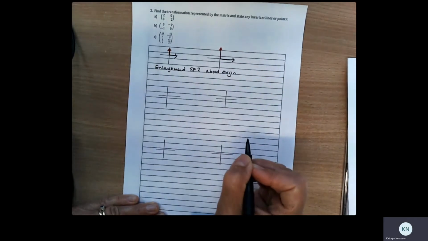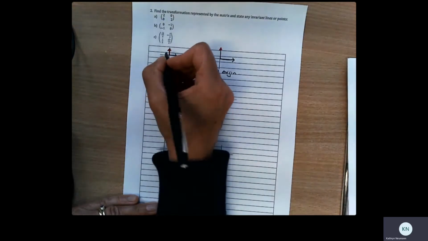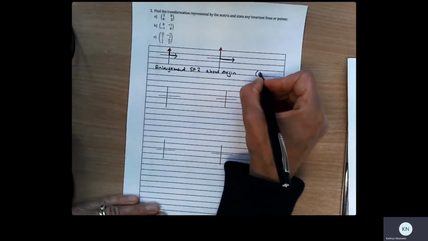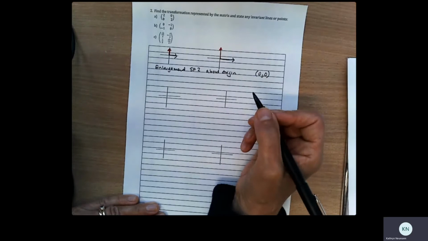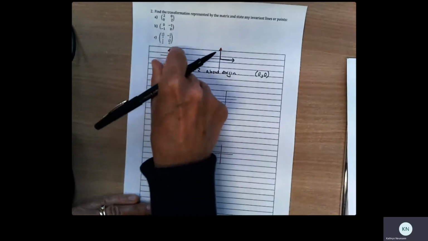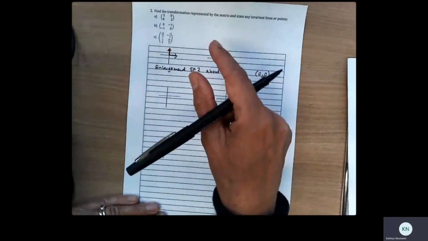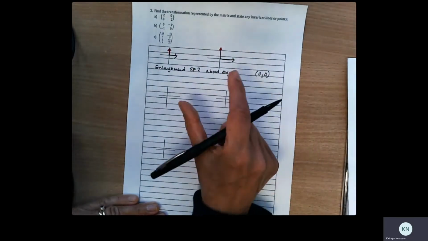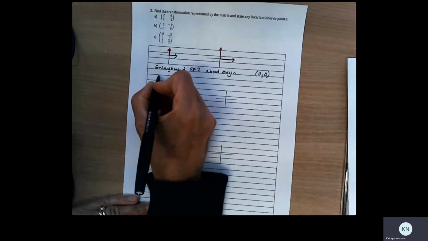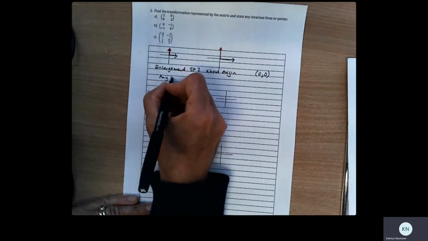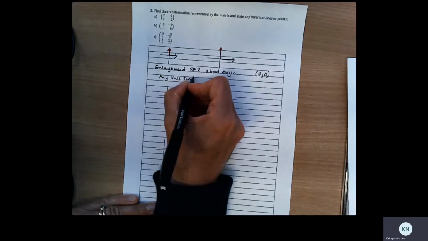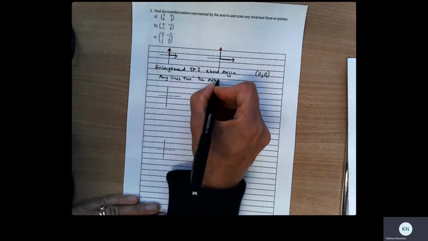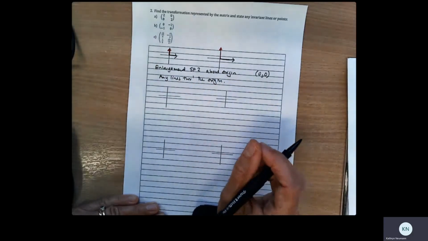Now, what points are invariant and what lines are invariant? So the origin definitely stays where it is. So invariant points are 0, 0. Invariant lines, what lines stay the same? Well, if you think of enlarging this, in this example, any lines through the origin will be invariant. They will just be mapped onto themselves. So invariant lines, any lines through the origin. Other lines will not be invariant.